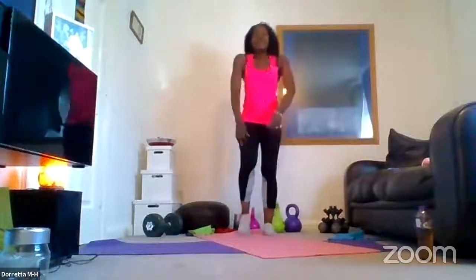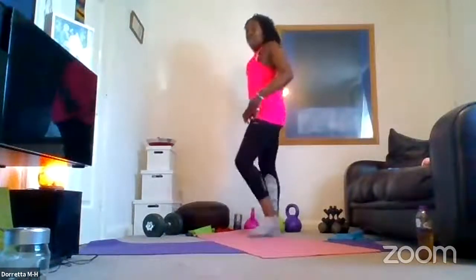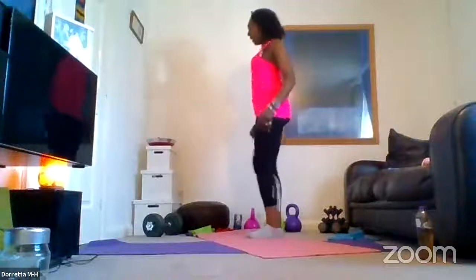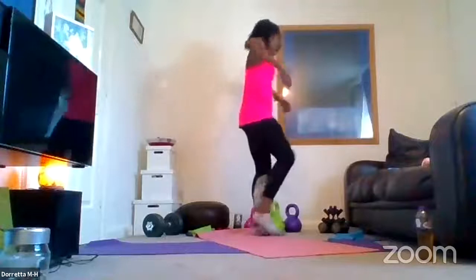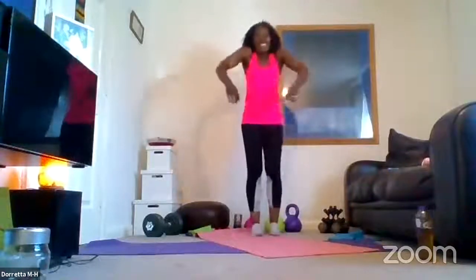Marching on the spot. March it out. Good. Roll the shoulders back. Lift the shoulders, take them back. Open the chest and squeeze the back. Good. Now forward. Open the back and squeeze the chest. Open the back, squeeze at the front.